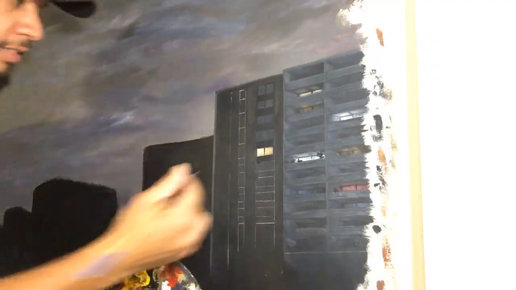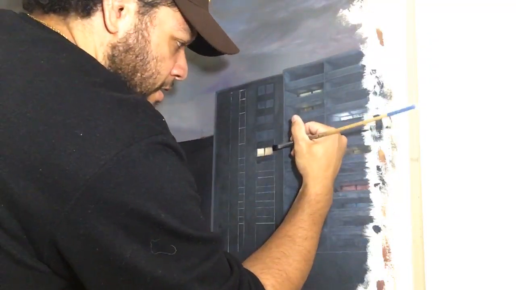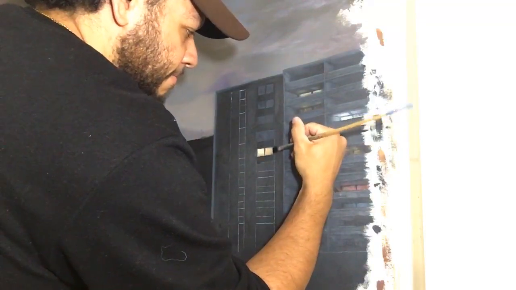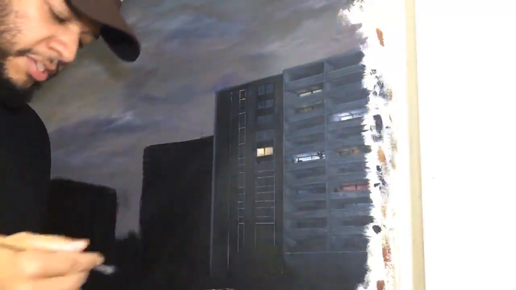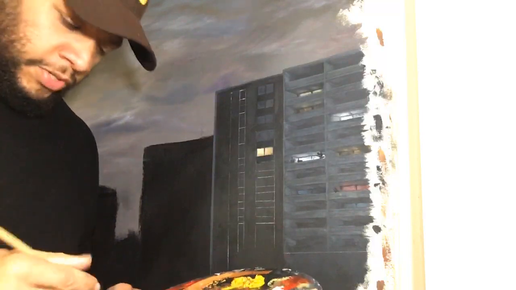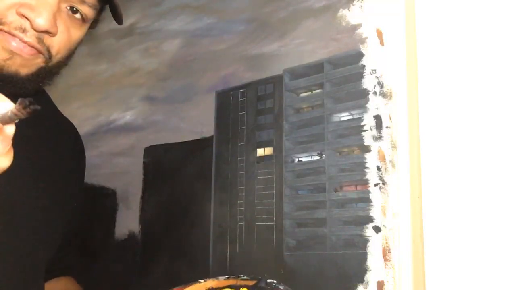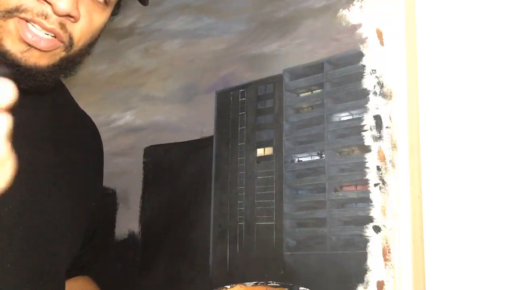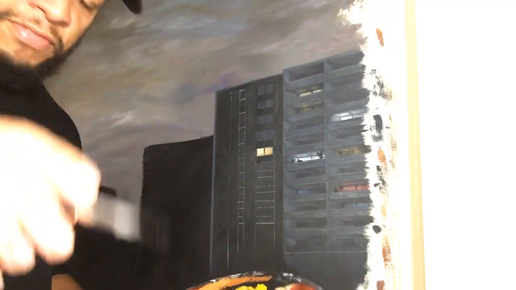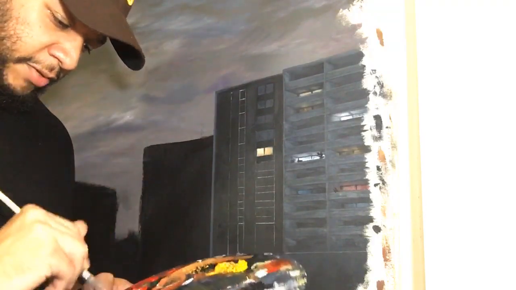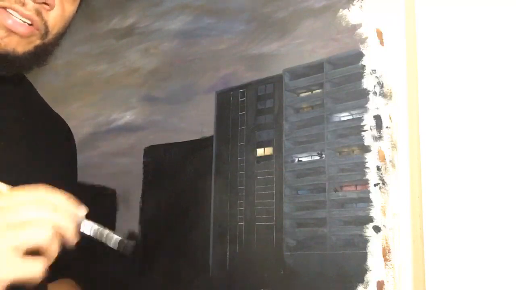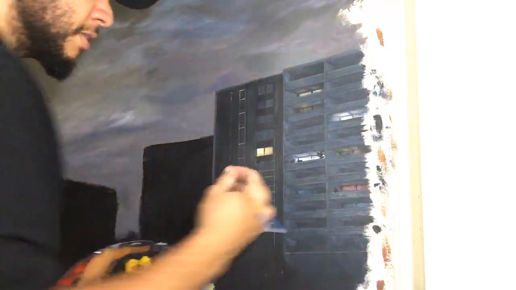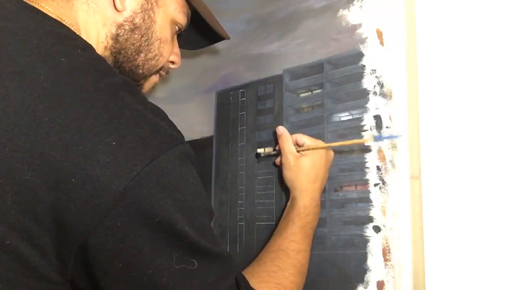So there we go. I think I kind of messed up this brush because it's not laying as flat as it used to. It's starting to flare a little bit. I don't know if you can see that. Yeah, it's starting to flare, which usually means I was a little too aggressive cleaning off the brush, but that's okay.